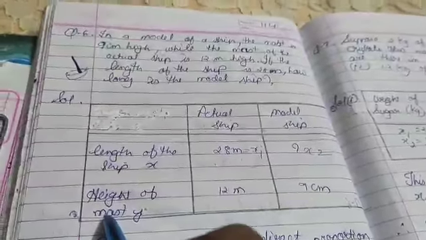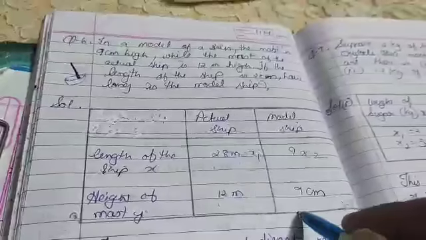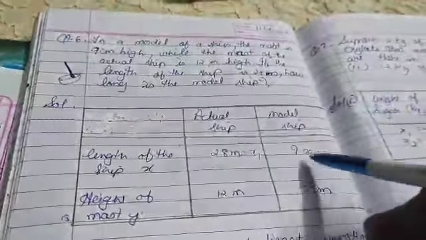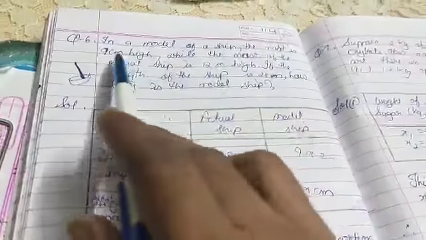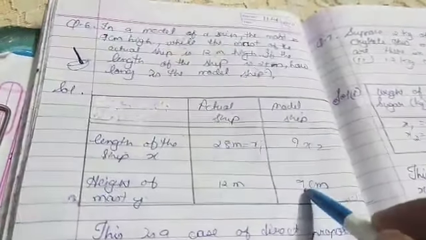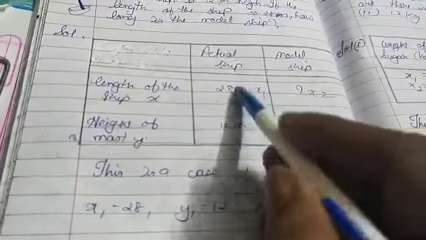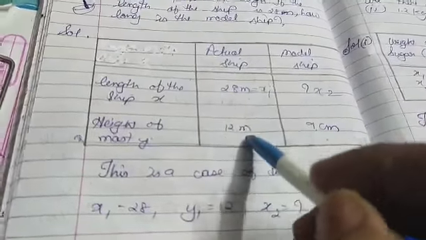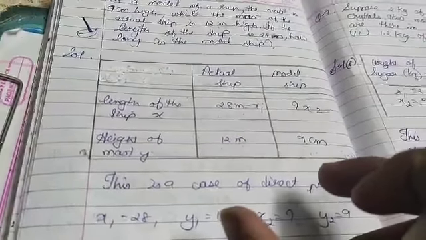Then the height of the mast: the actual height of the mast is 12 meter, and the height of the mast in a model of the ship is 9 centimeter, which is given, right? Now dear student, here for the actual ship, the length of the ship and the height of the mast are given in meter. And here we see that the model is not of the actual length of the actual ship.